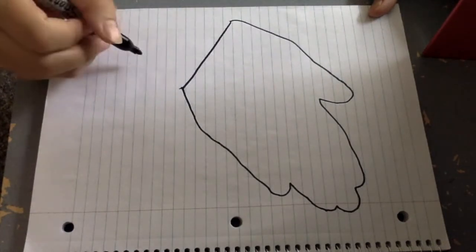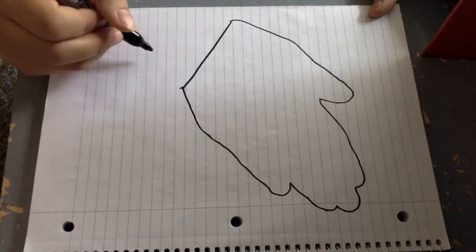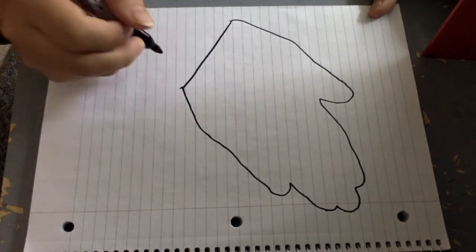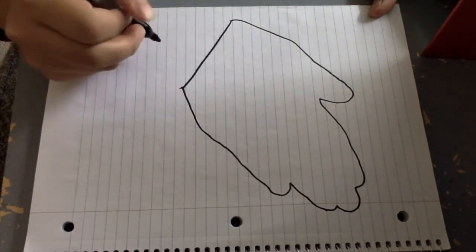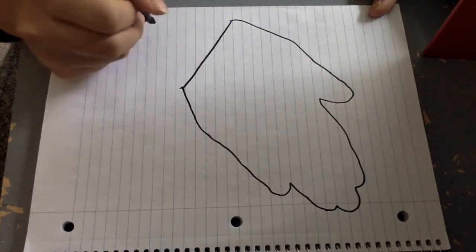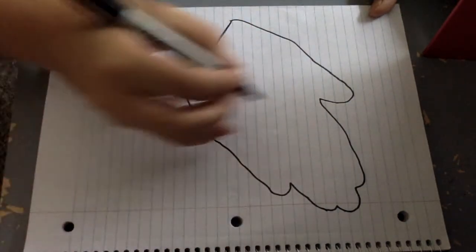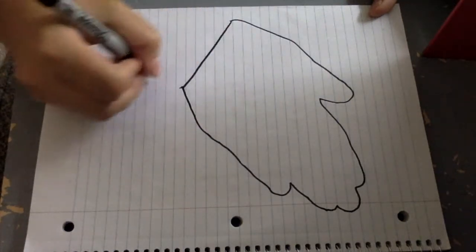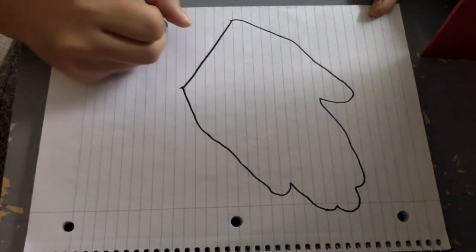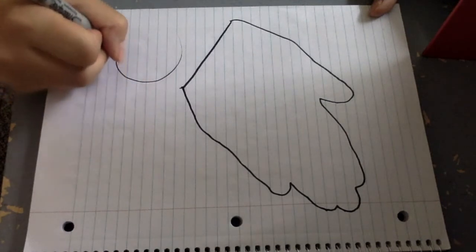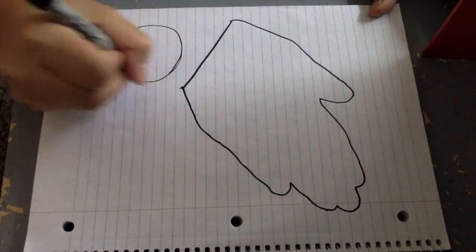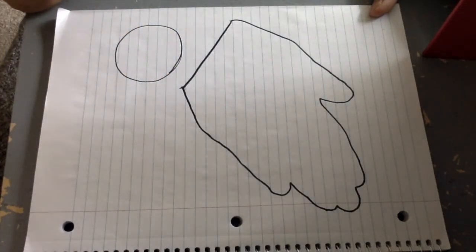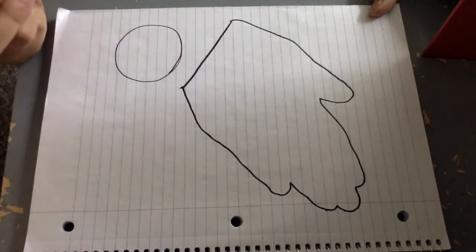Next, I'm going to create our bird's head. So in our book, the bird's heads were usually round. So just like before, I'm practicing with my whole arm first for my circle, and then I'm going to practice doing it on the paper. Of course, my bird needs a body, right?